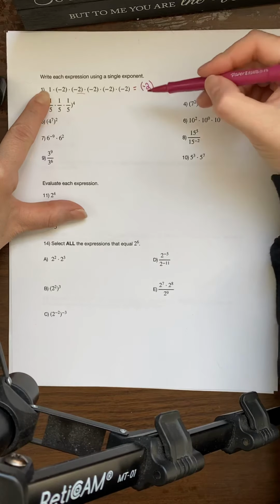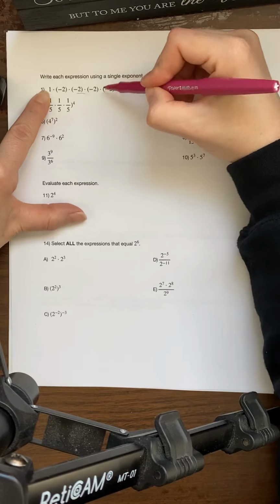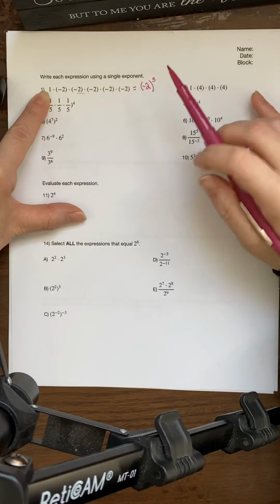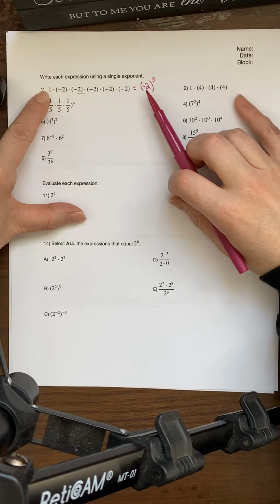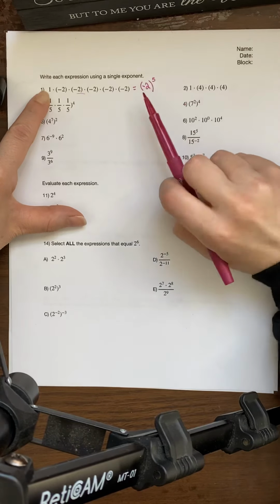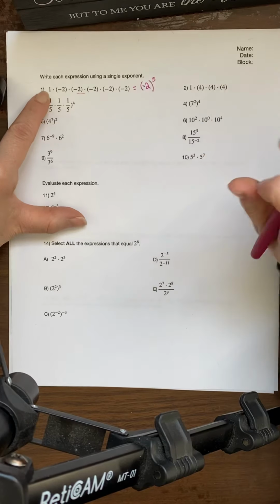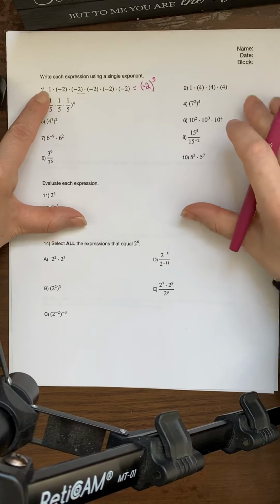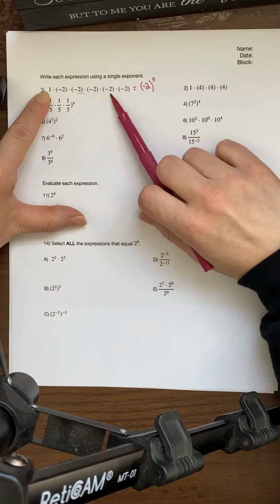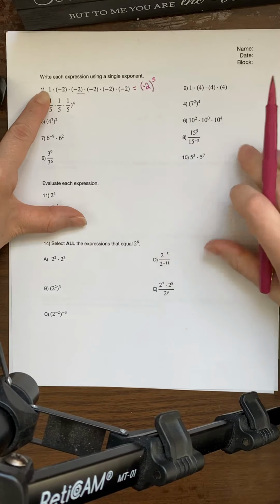And then you say, well, how many of them are there? 1, 2, 3, 4, 5. -2 to the 5th. Remember that fractions and negatives need to be in parentheses, because if the negative's not inside the parentheses, it can change the answer. So that's that one. Super simple, right? 1, 2, 3, 4, 5. So it's -2 to the 5th.